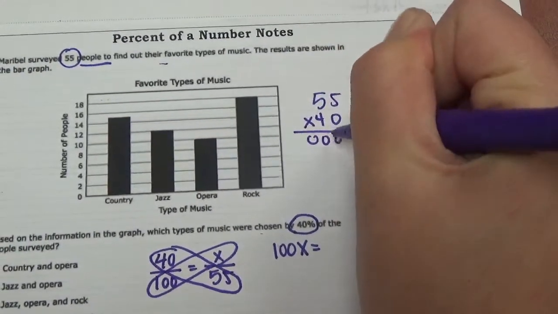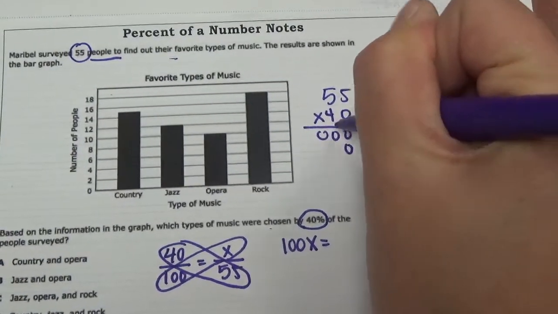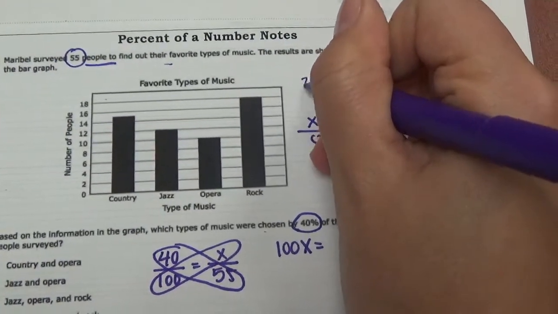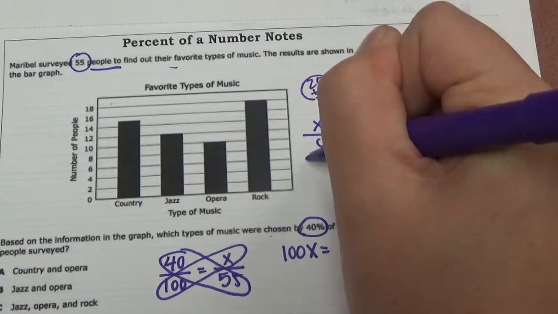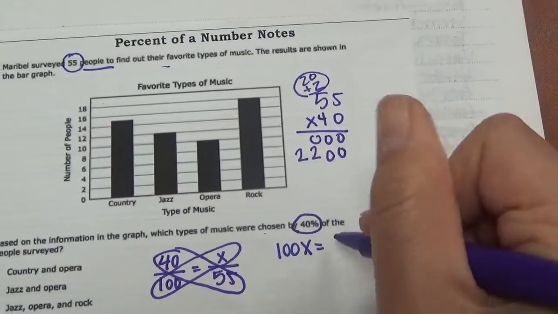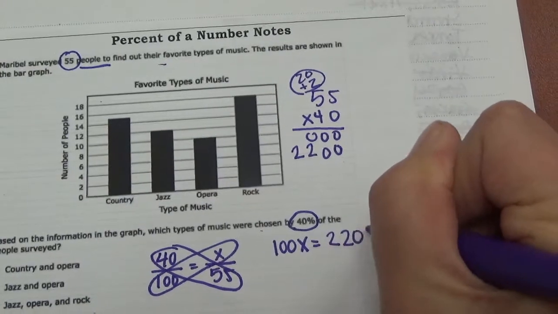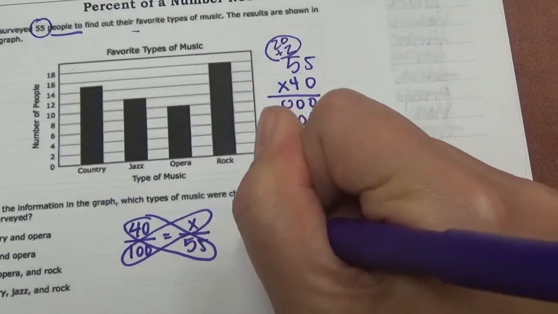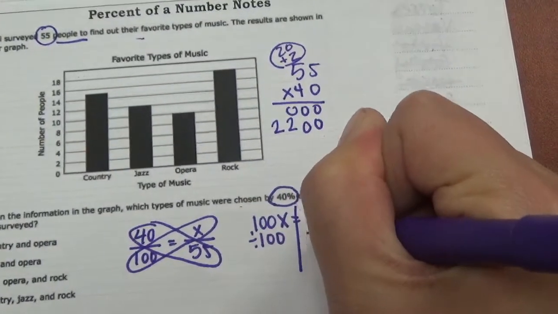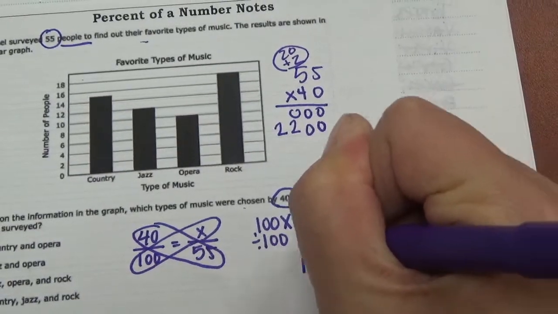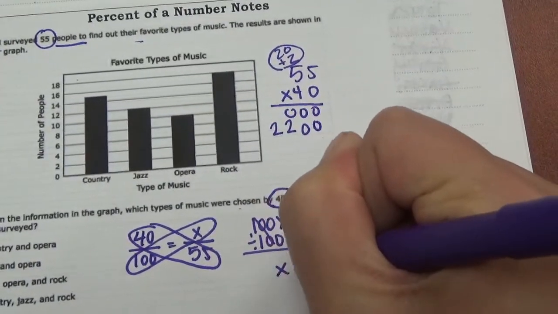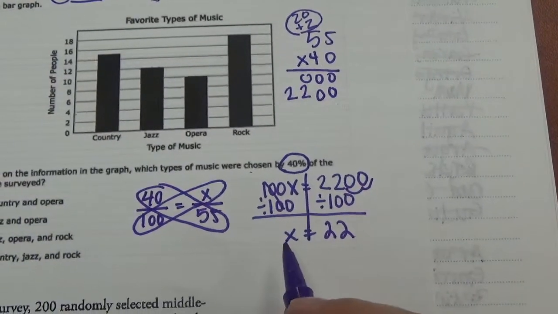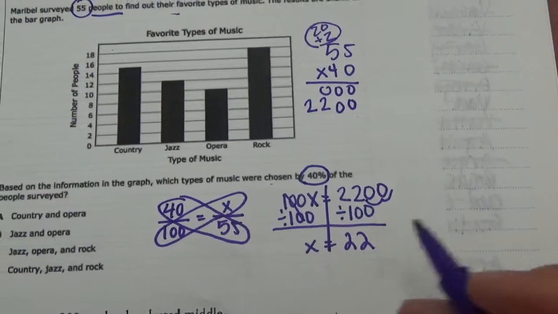So 0 times anything is 0. Now we're going to the tens value, so I'm going to place another 0. 4 times 5, 20, carry the 2. 4 times 5, 20, plus the 2, and we get 22. So we have 2,200 equals 100x. Next I'm going to go ahead and divide both sides by 100. I have x equals 22. So we know that 22 people would be 40% of the people.